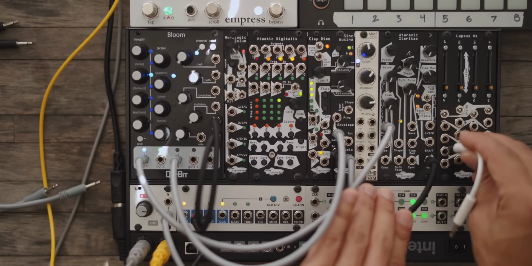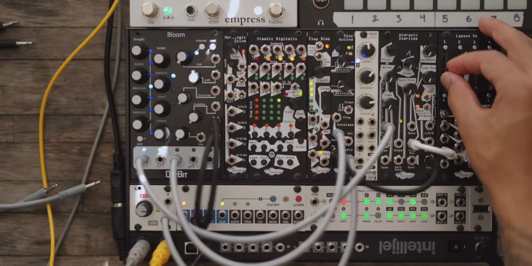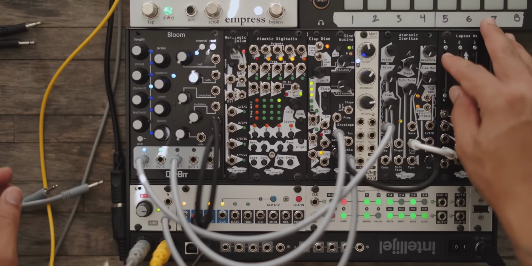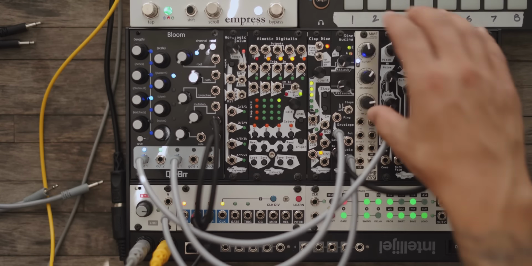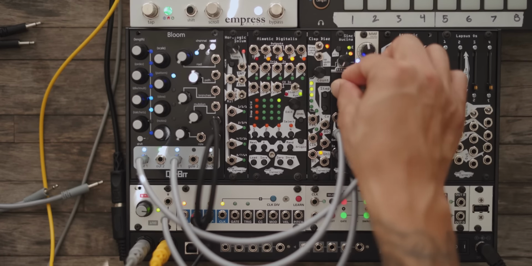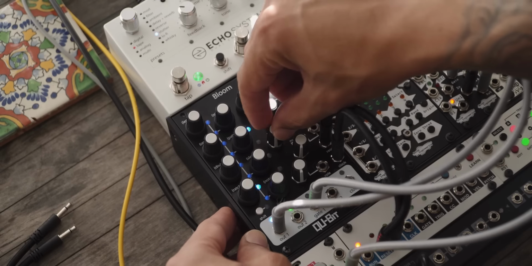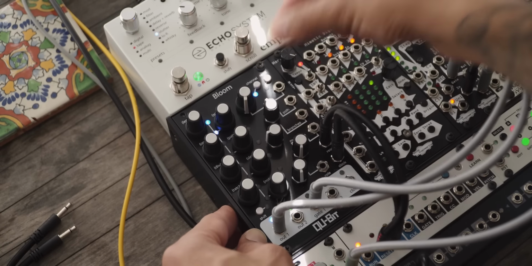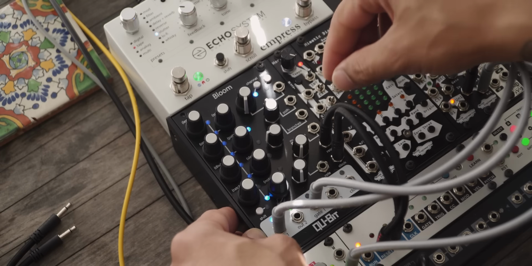Let's have some fun. I'm going to patch this over to... I'm not even going through a filter. I'm just using this little sync Placina. It's got this really nice resonant. All right, let's add a branch. Dope.